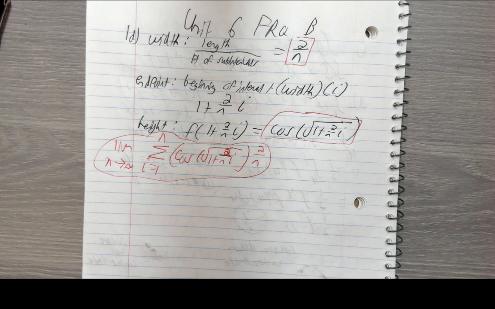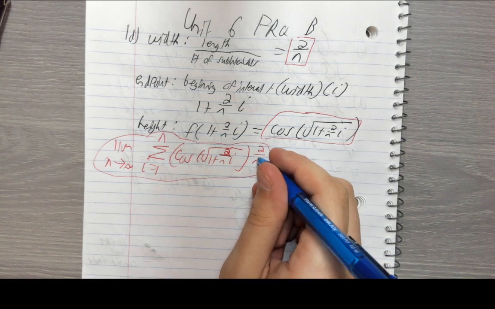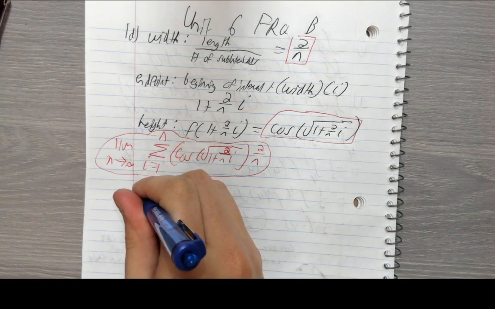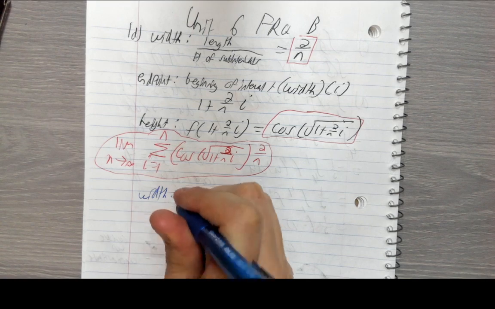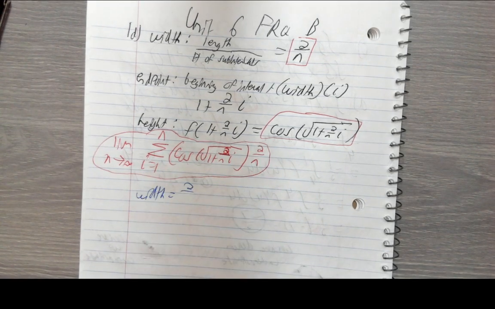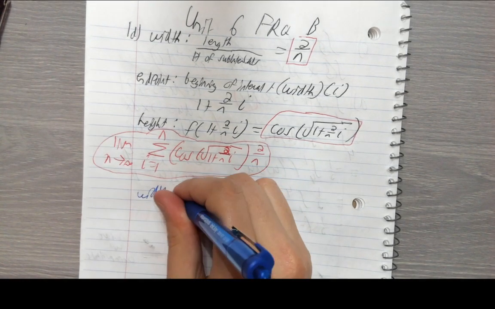If anyone's curious, if I said that and you're like, oh, I don't really know how to do that, it'd be just replicating what we did for Part A, for Unit 6. So we would need to know the idea, this is the width. So the width would be equal to 2. You don't have to write any of this down, but you can follow along if you want. The width is 2 over n.